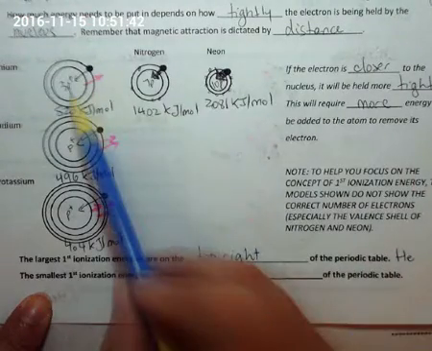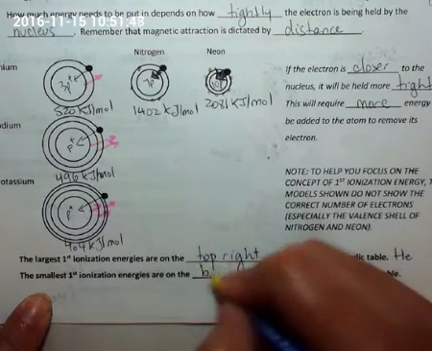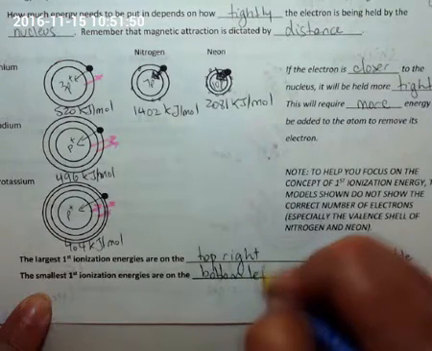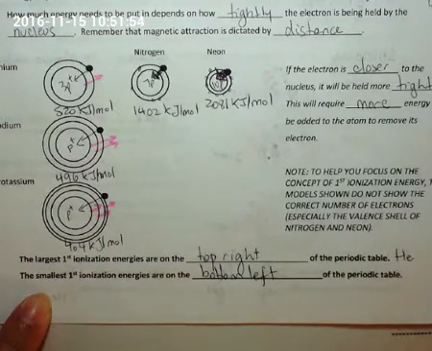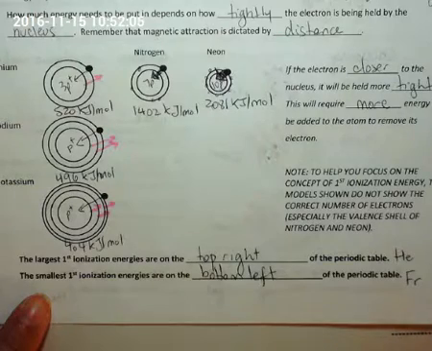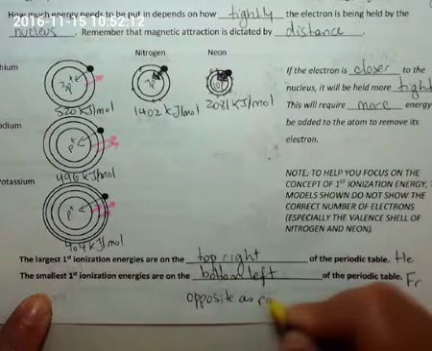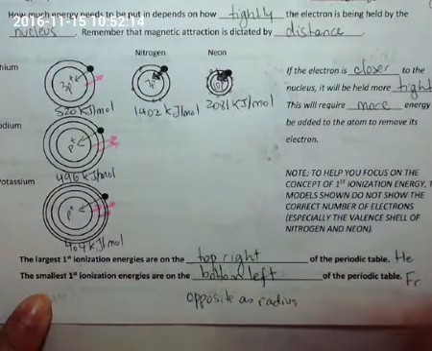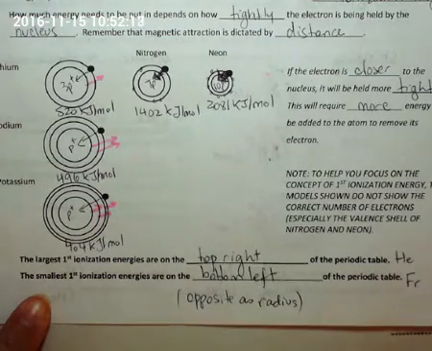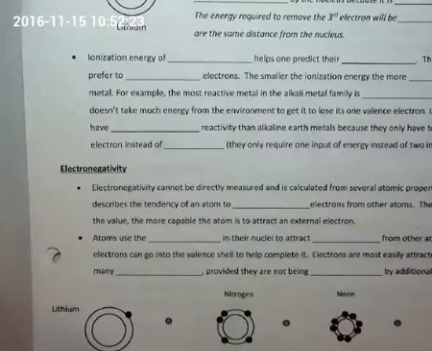And then the smallest. Where are we smaller, on the left or on the right? On the left. On the top or on the bottom? Bottom. So bottom left is going to have the smallest ionization energies. Who's on the bottom left? Francium. Now, if you look at the front page, how does this pattern match what's on the front page? It's the opposite. So this is the opposite of radius. Let me show you another thing. This pattern is the complete opposite of radius.